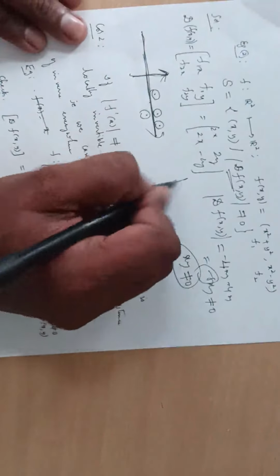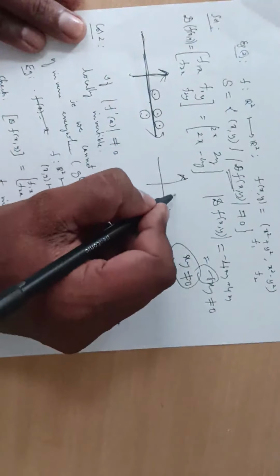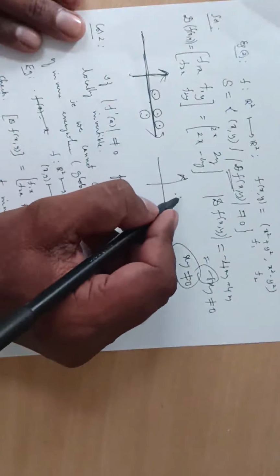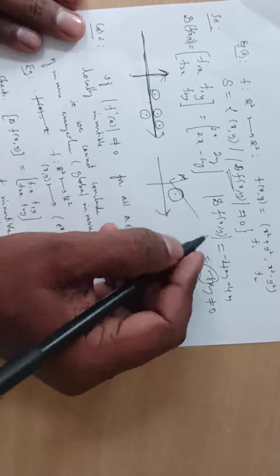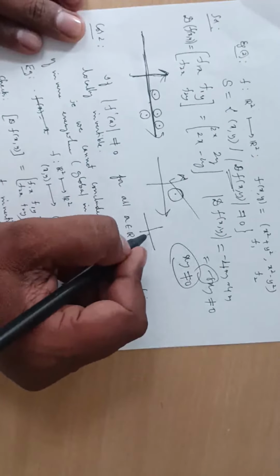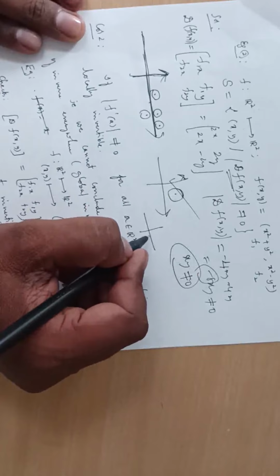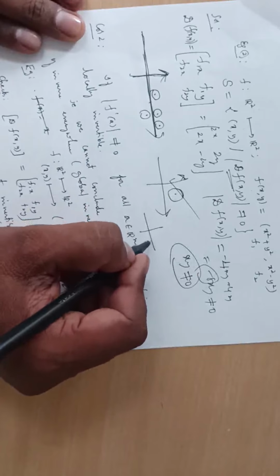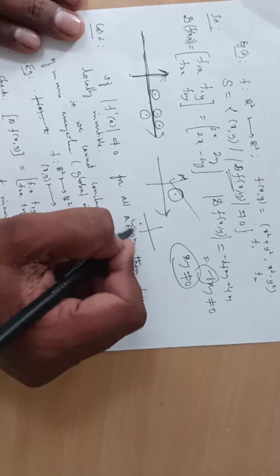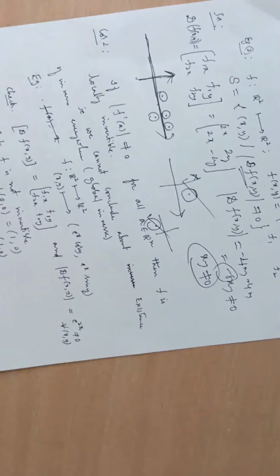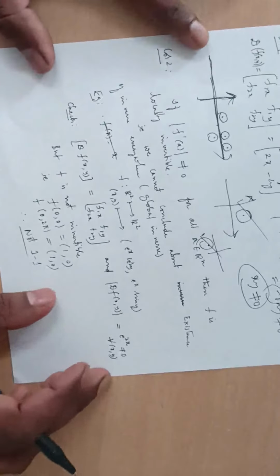For example, at 1, 1, the function is invertible. Getting my point? Or else at minus 1, 1, the function is invertible. Apart from the x and y axis, wherever you choose, the function is invertible.